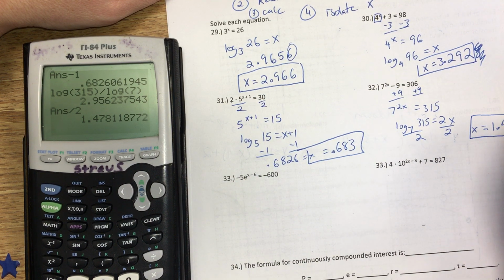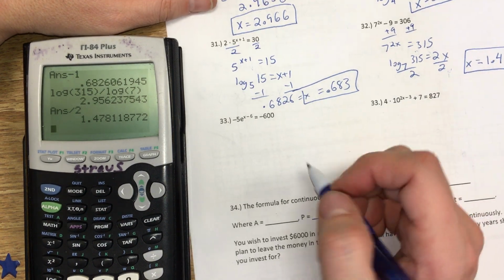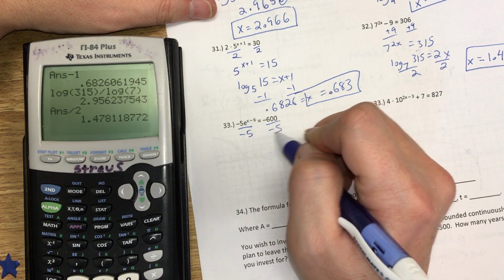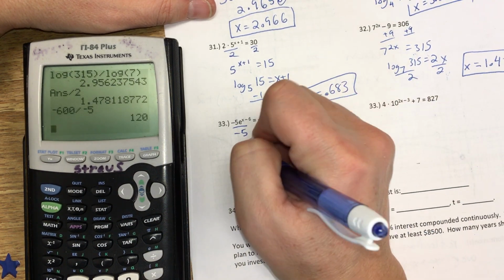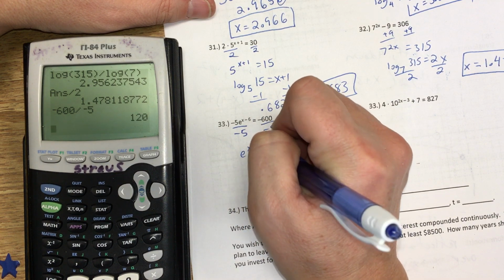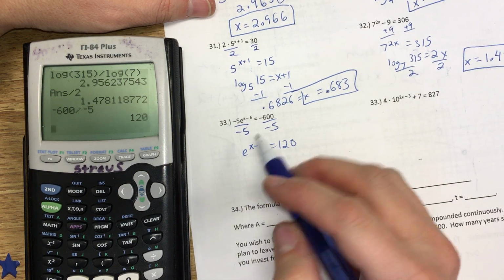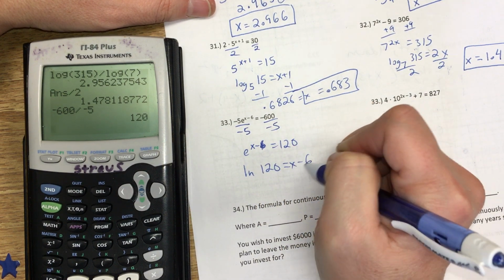Cool. 33. So to isolate this one, I'm going to need to divide by -5. So -600 divided by -5 is 120. I get e raised to x minus 6 equals 120. So it's e, so it's going to be log base e, which is ln of 120 equals x minus 6.